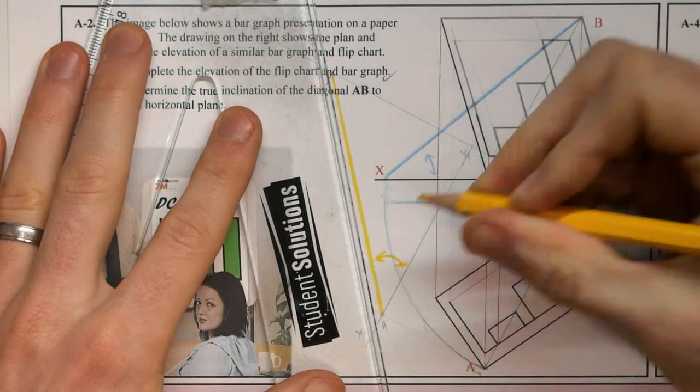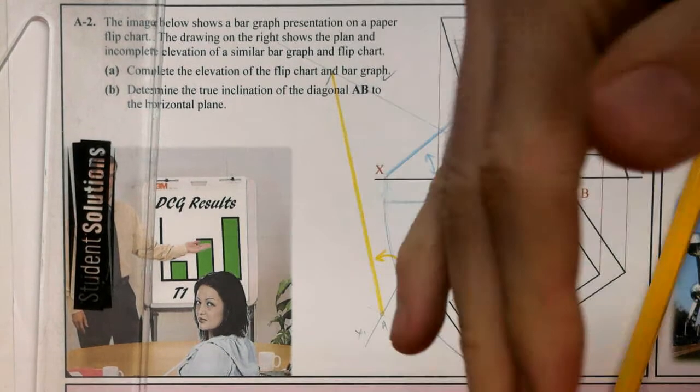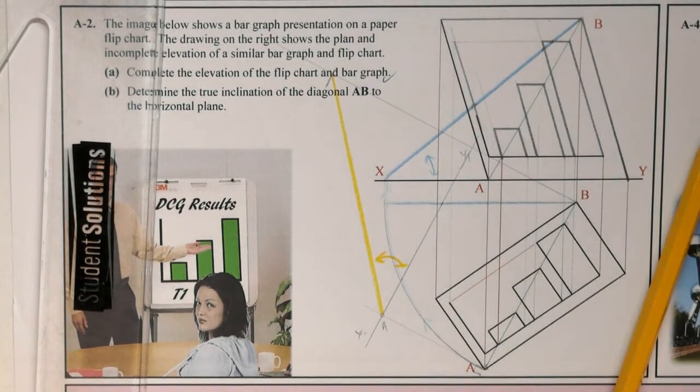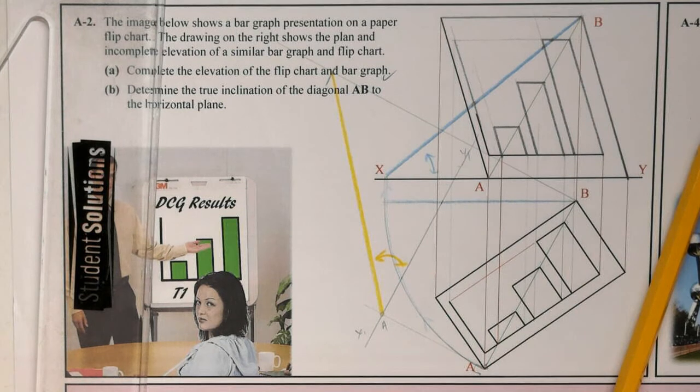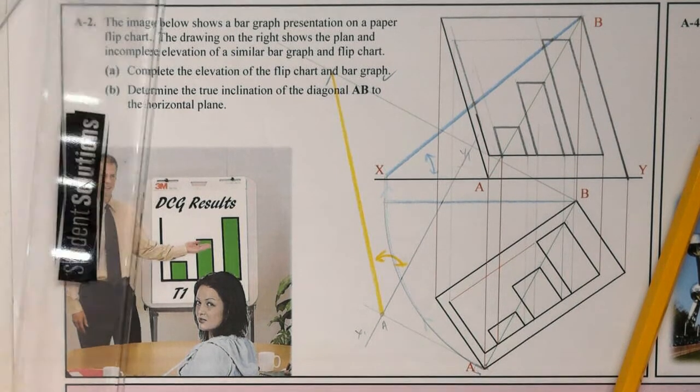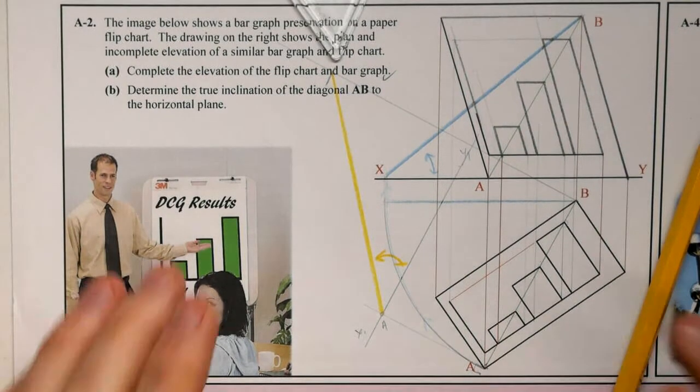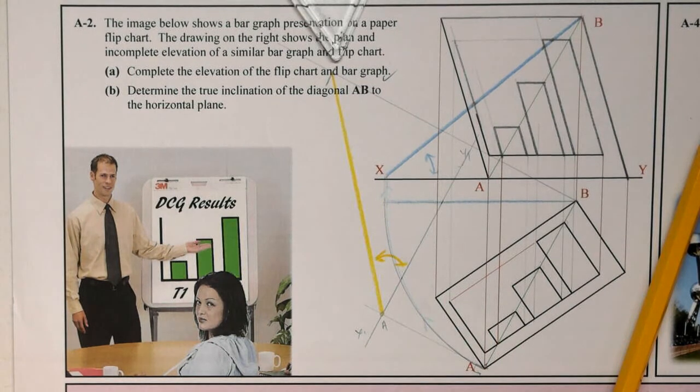And that would be the inclination of the angle between my XY line, my horizontal plane, and that diagonal line AB. So two methods there, whichever one you prefer, you can use. Both will be marked correct.